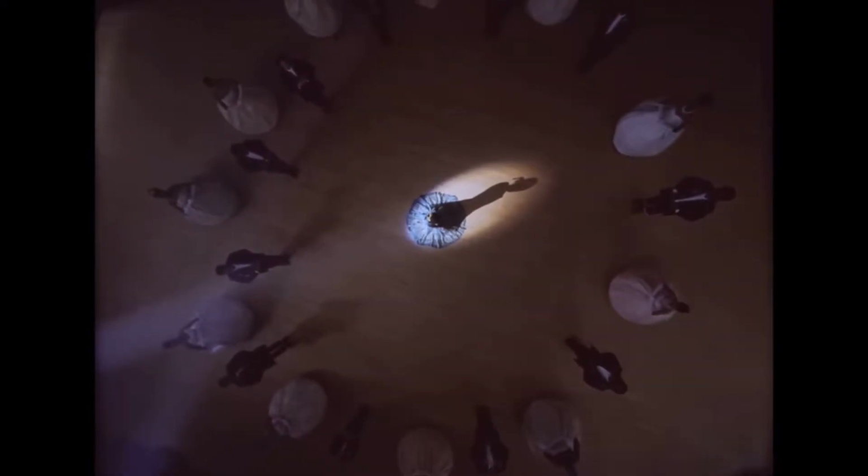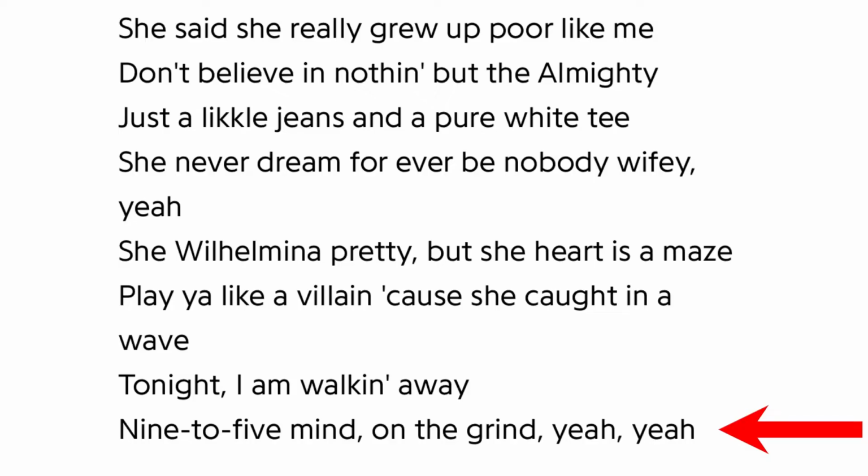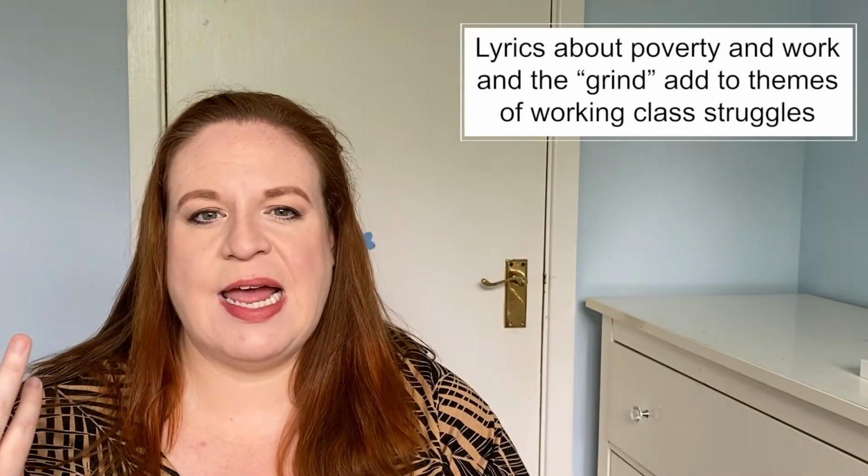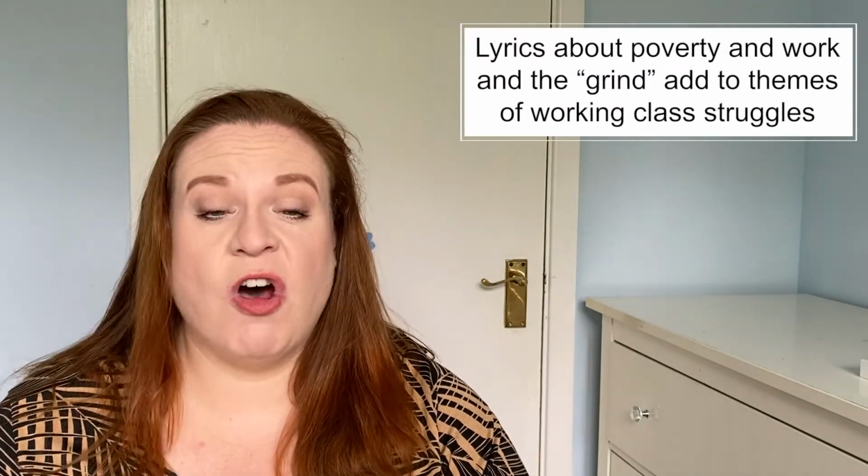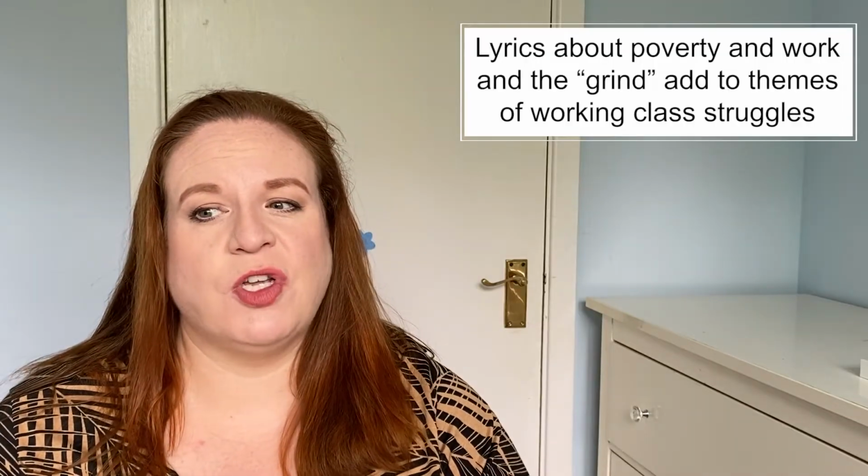We see a bird's eye view shot here, and the shadow looks like a clock. And at the same time, we're hearing the lyrics that say that work and time is a grind. And so I suppose this idea that working and having to go to a job every day and earn money is hard, and it takes up a huge amount of your time.